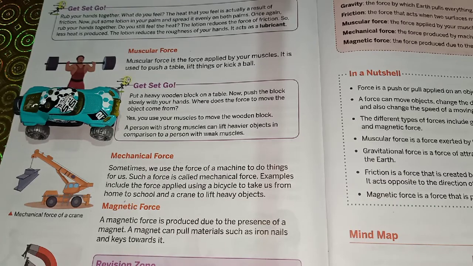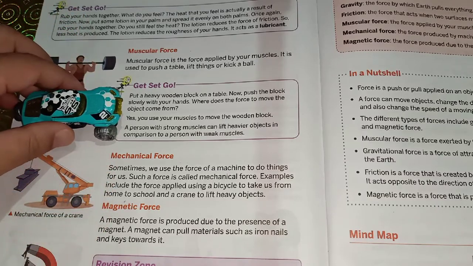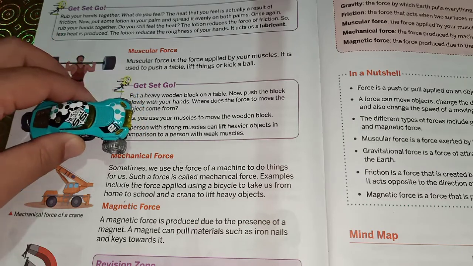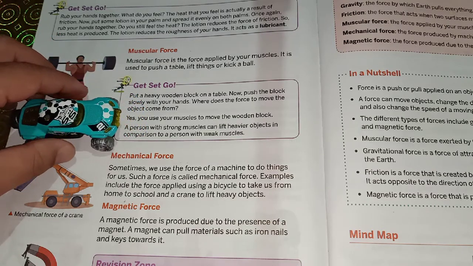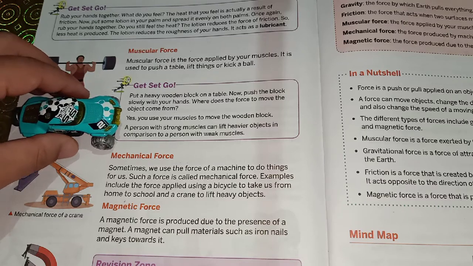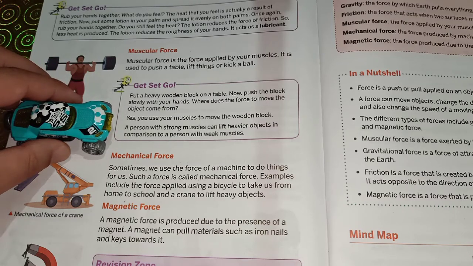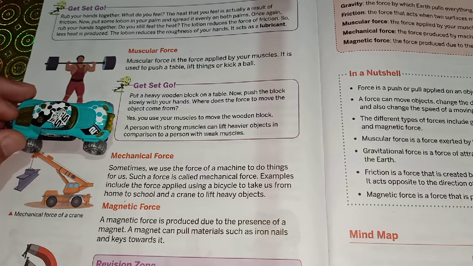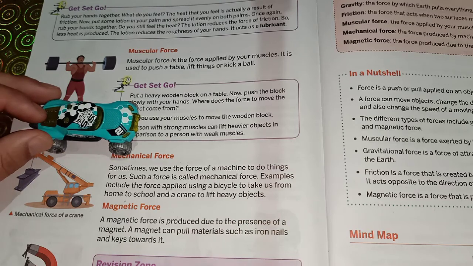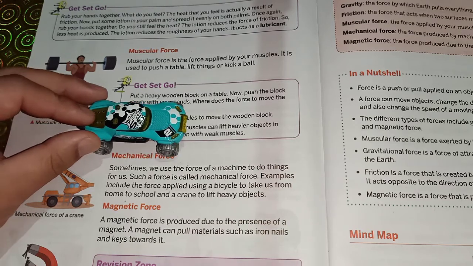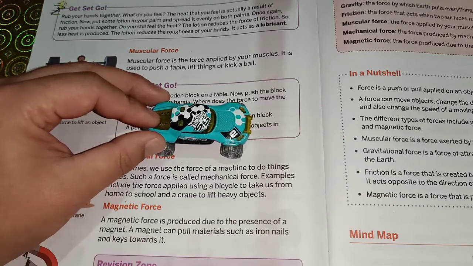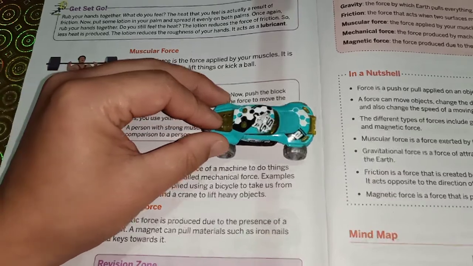Now suppose I use my hand to lift this car. So which force am I using? I am using muscular force. Now in reality it is not possible to lift a real car with my hand, but we can always push the car if the car is not starting. If we push the car to move in the forward direction, we are applying muscular force.